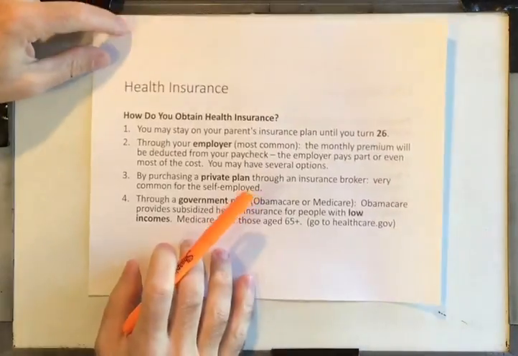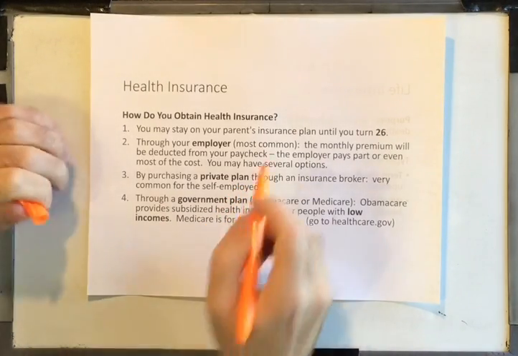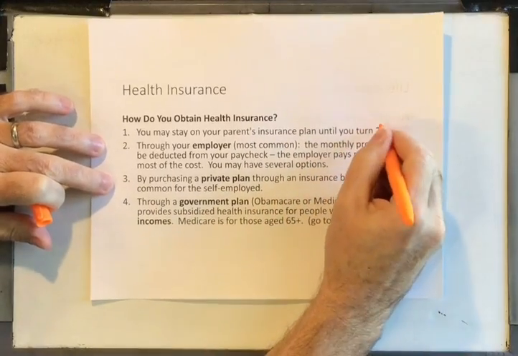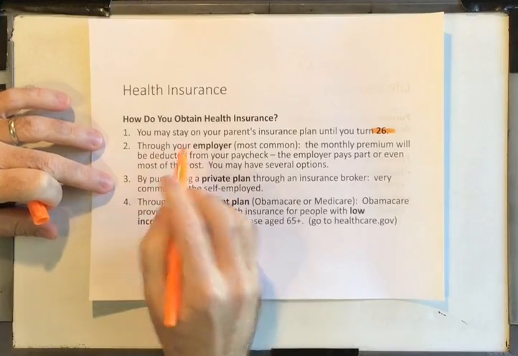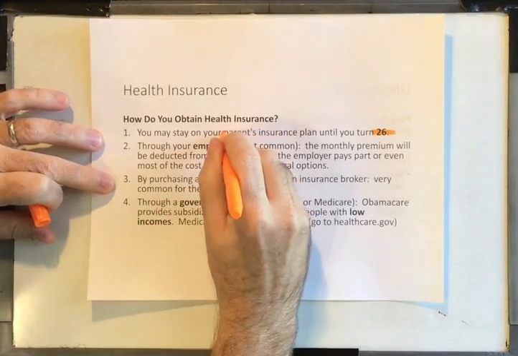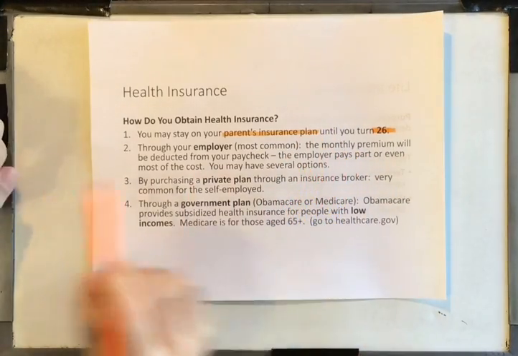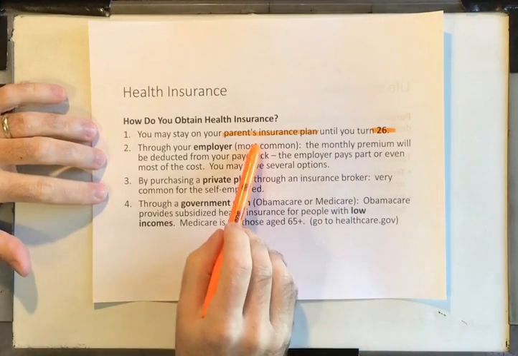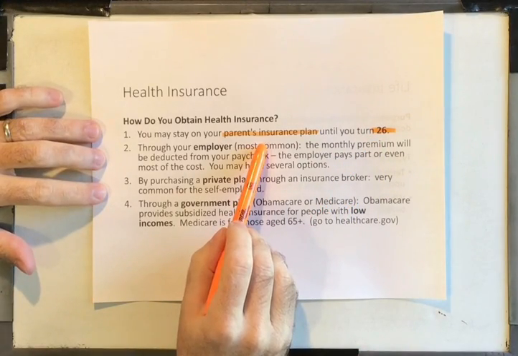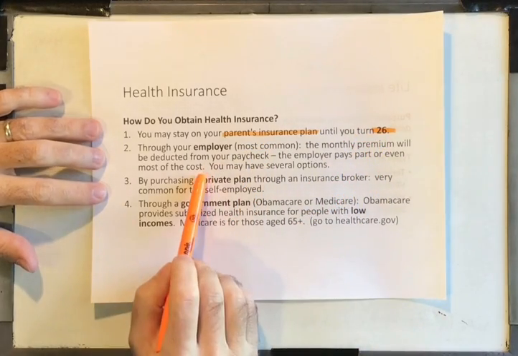So how do you get health insurance in the first place? Well, you get to stay on your parents' insurance plan until you're 26. Highlight that. That is really important. So while you're in college, while you're young, it may make the most sense to just stay on your parents' insurance, even if you need to help them with the premium. You might be getting a lot better deal there. But once you hit 26, you have to figure it out for yourself.